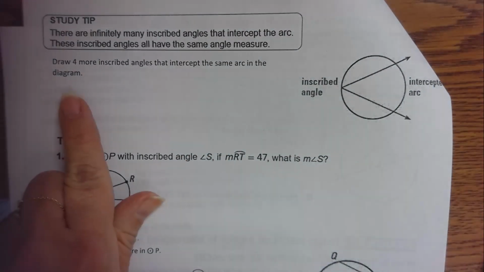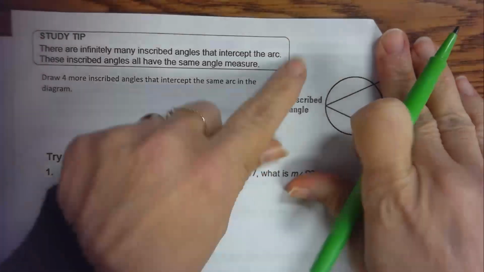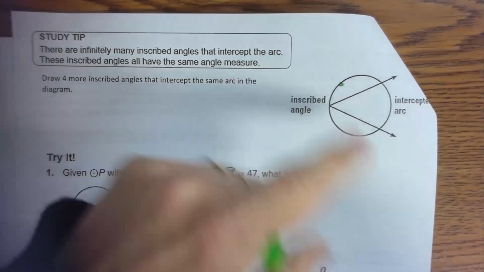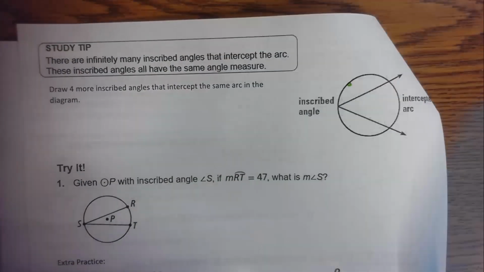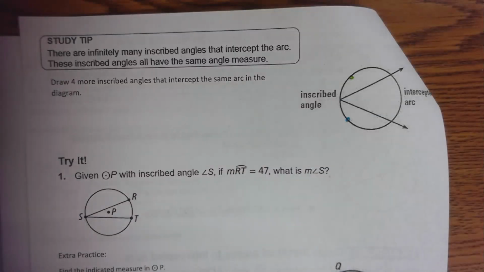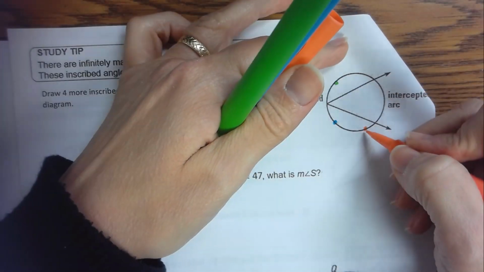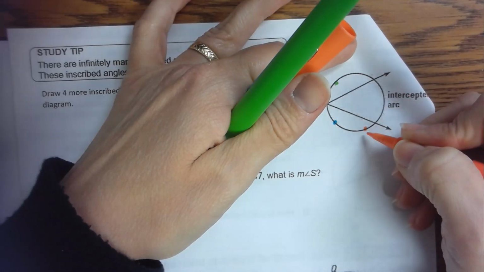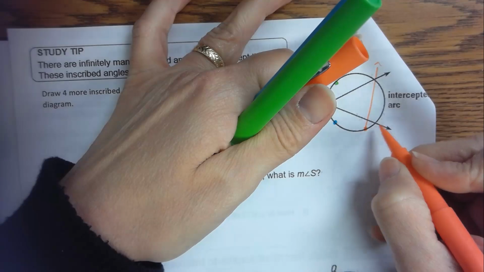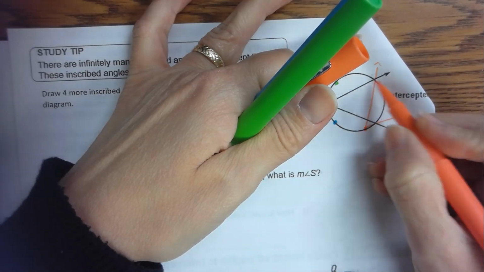So let's say I want to make an inscribed angle here. I'll make one here, an inscribed angle. Let's make one here. See, that's the same intercepted arc.